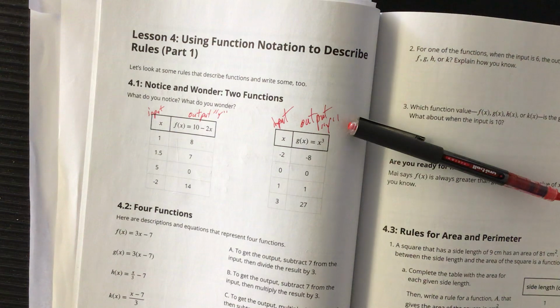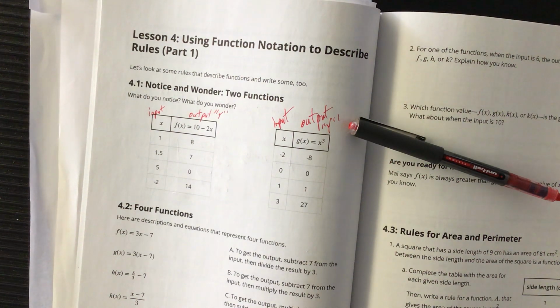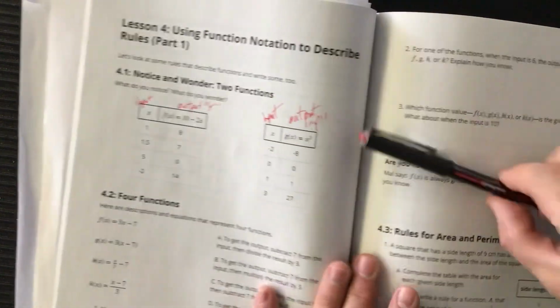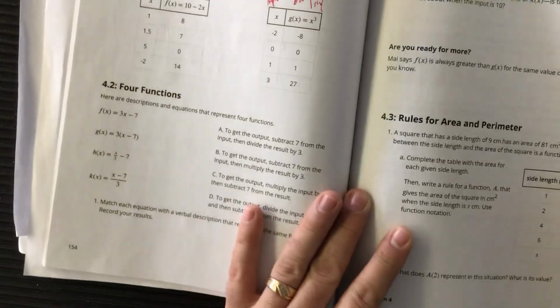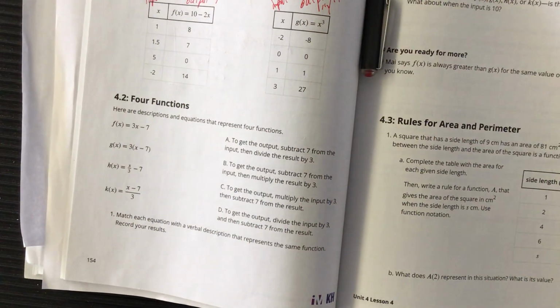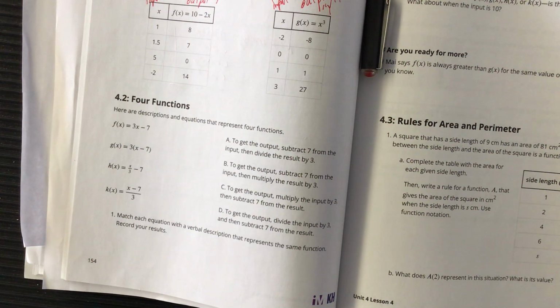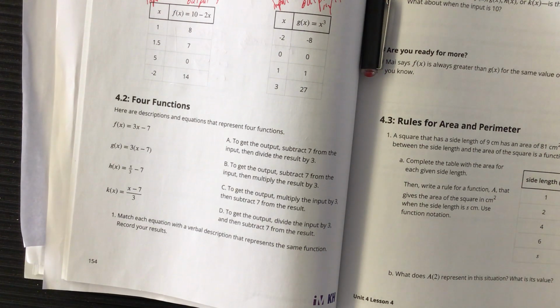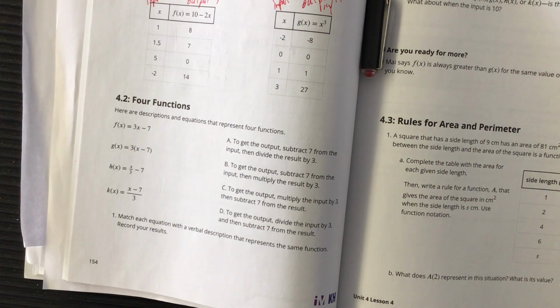When you slide into part 4.2, there are 4 descriptions and there are 4 functions. All have a 3 in it, all have an x in it, all have a 7 in it. You'll notice the order is super important. Are you dividing by 3? Are you multiplying by 3? Are you subtracting 7? And then what order do you do these things?